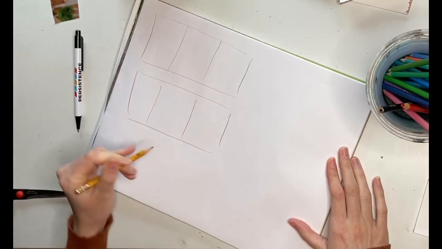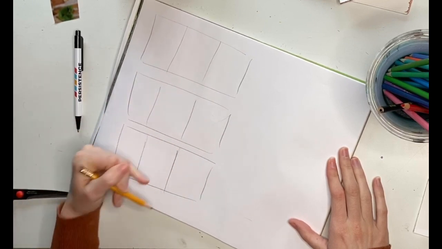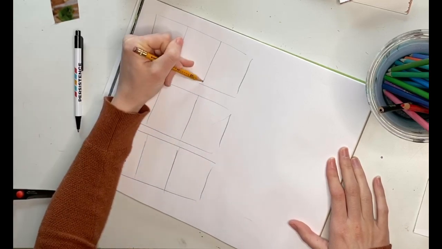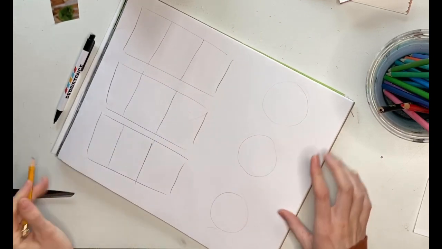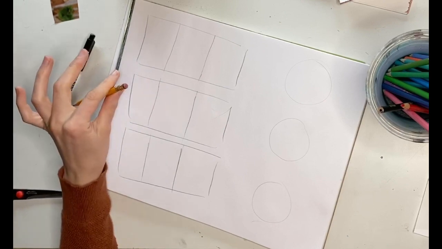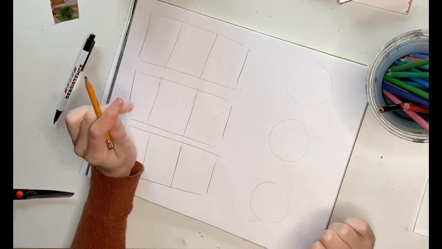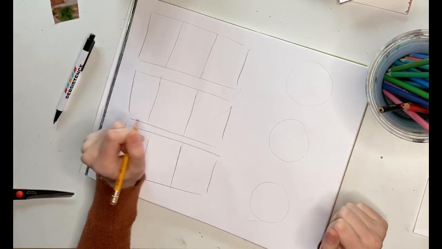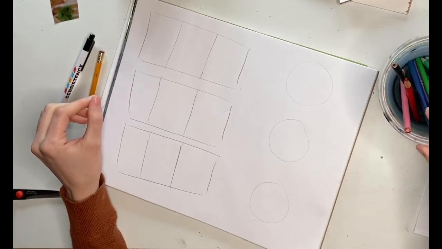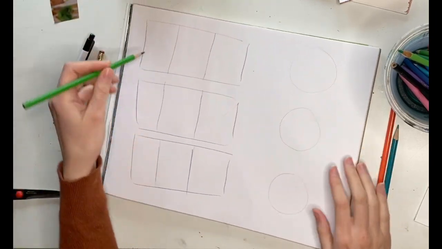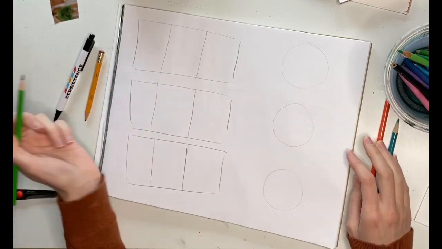The boxes do not have to be perfect. Just make 3 rectangles with 3 boxes inside of those rectangles. And then there's a circle on the side of each of those boxes. What I want to talk about is 3 different types of rendering. Rendering is just a fancy word for shading, so creating value. If you would like to, grab 3 different colored pencils and treat each row as its own type of rendering.